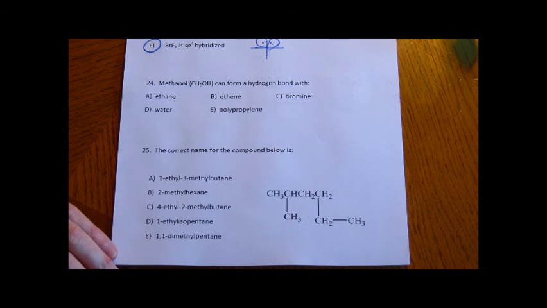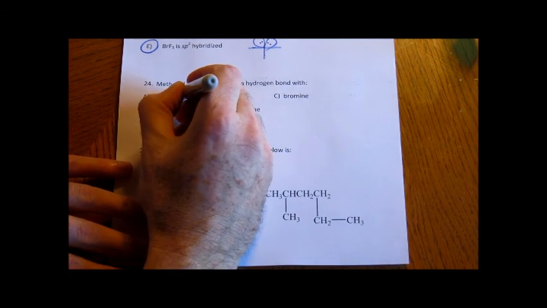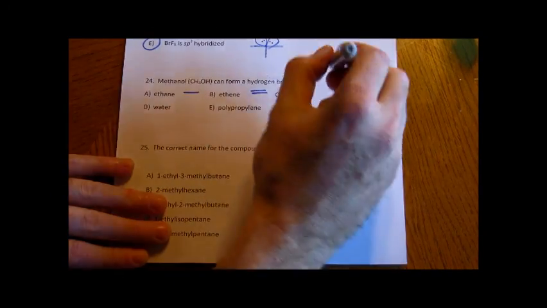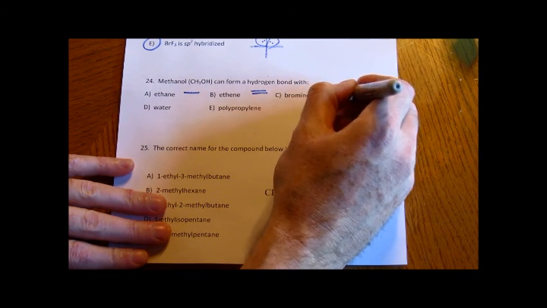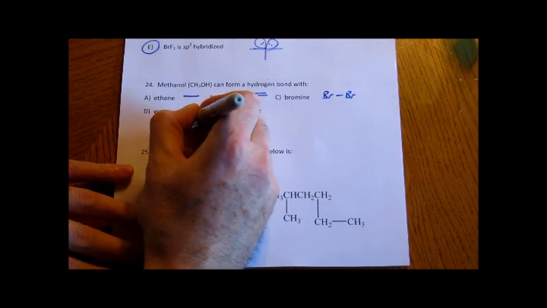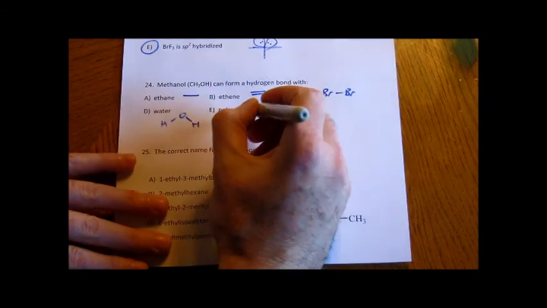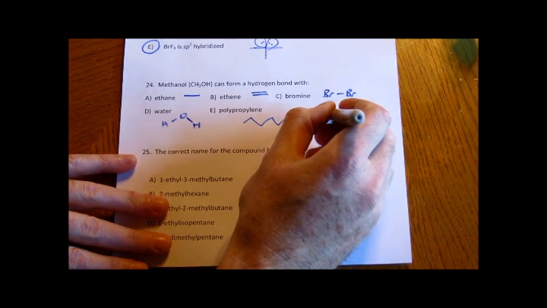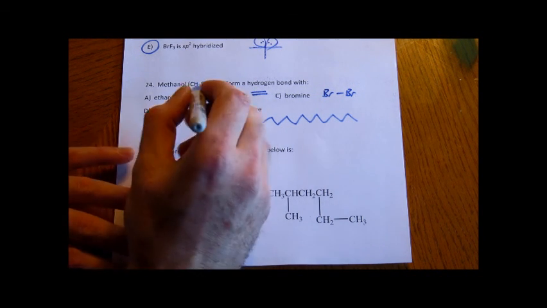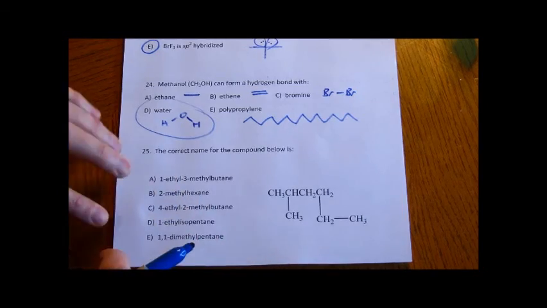Methanol can form a hydrogen bond with which one of these substances? So ethane is just a hydrocarbon that I can draw in short form like that. Ethene looks like that. Bromine is that molecule there. Water, again, I expect you to know what water is, and polypropylene is just a long chain of carbon atoms, each of which has 2 hydrogens on them. So the only one there that has a bond between hydrogen and either oxygen, nitrogen, or fluorine is this one. So the answer is D, water.